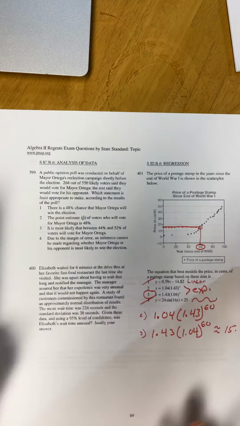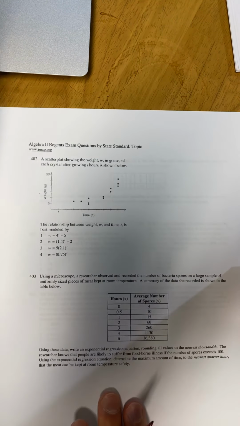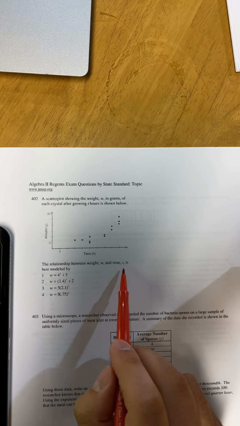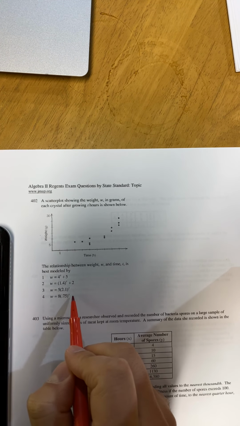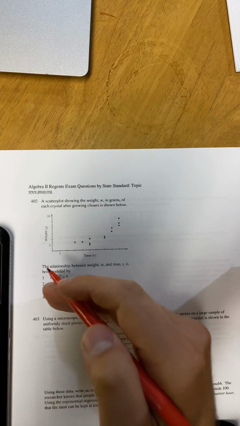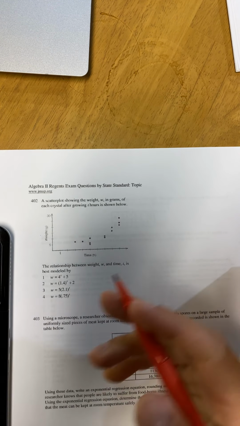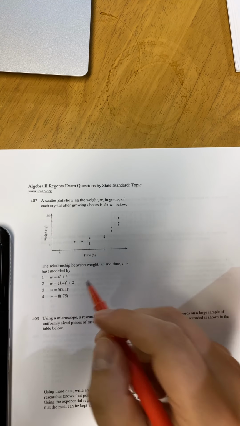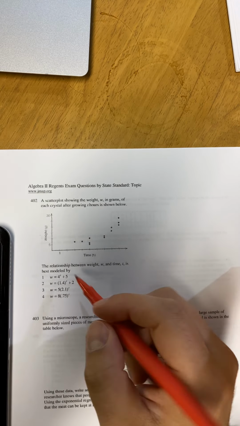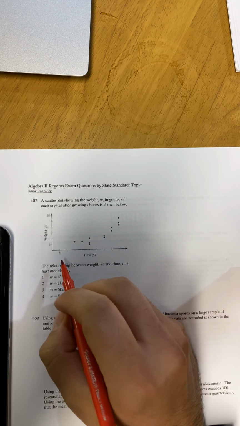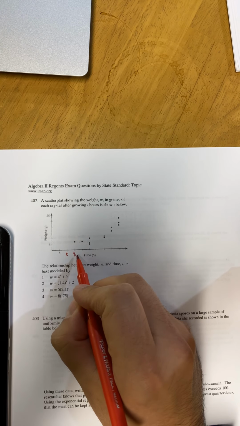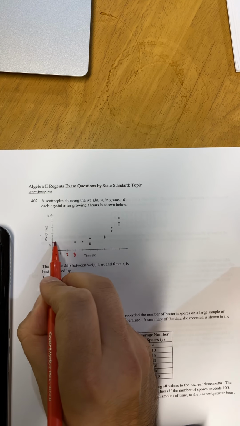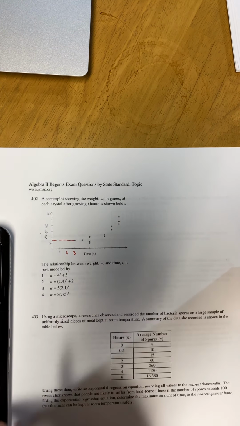All right. Next type of question, 402. The relationship between weight and time is, okay, well, these are all exponential. An exponential has the x in the exponent. So we've got to see which one it is. You'd have to just kind of plug in values. So if we plug in 3, we should get around there.